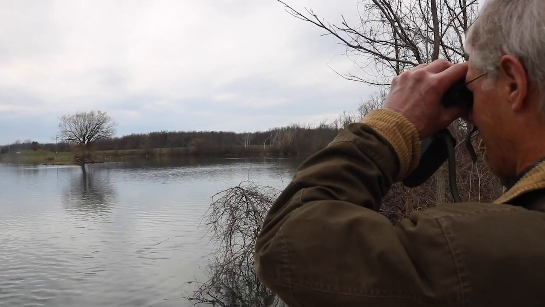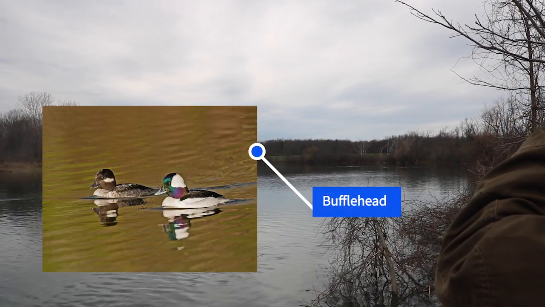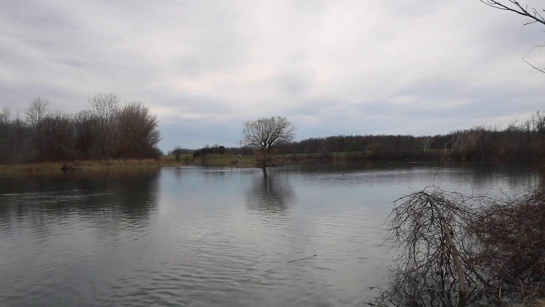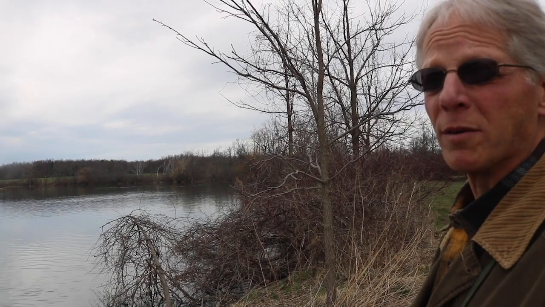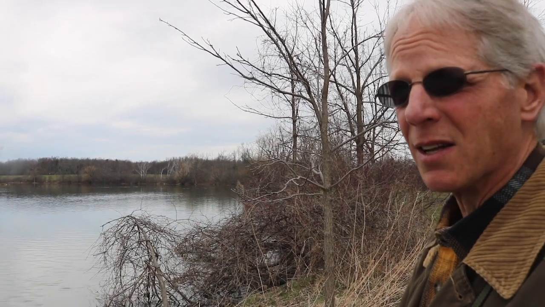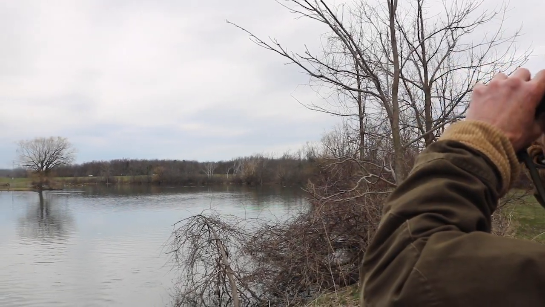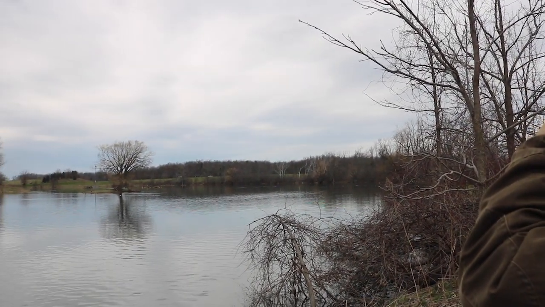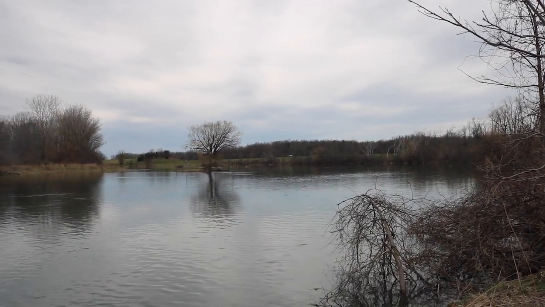Okay, right now I am looking at a pair of buffleheads. That's probably a new one for you. Our focus today is going to be on waterfowl because we are moving through wetlands and we're along the river, and we'll be talking about waterfowl in more detail as we move along. But a pair of buffleheads just landed, and these are representative of our sea ducks. We call them sea ducks.